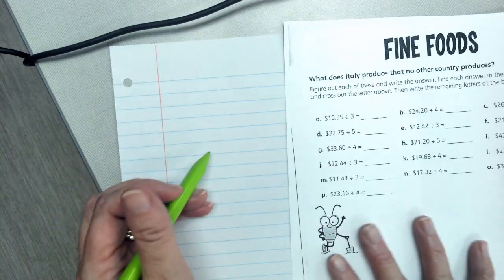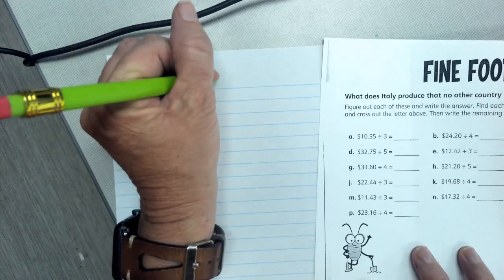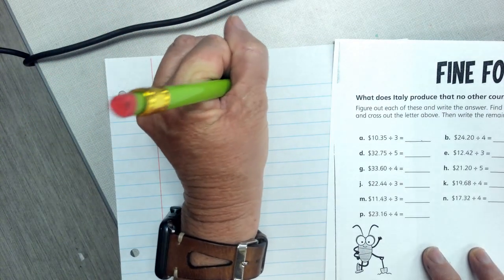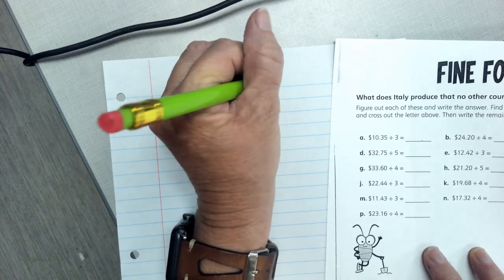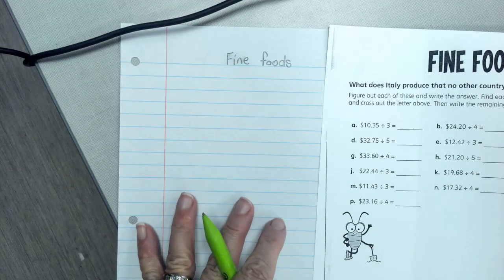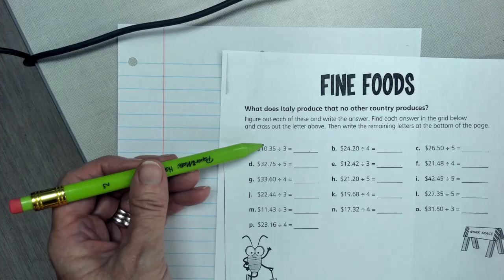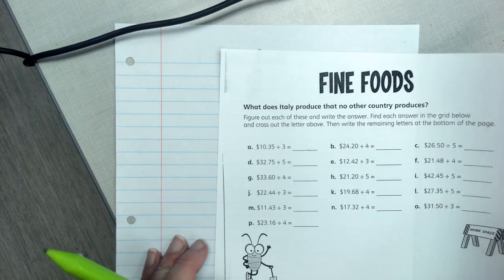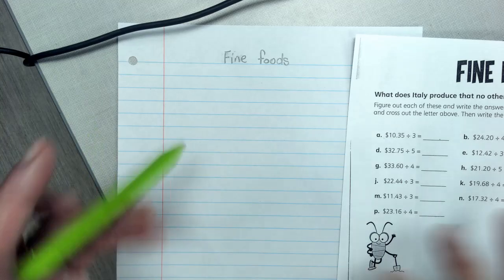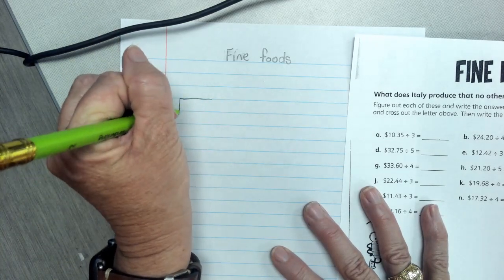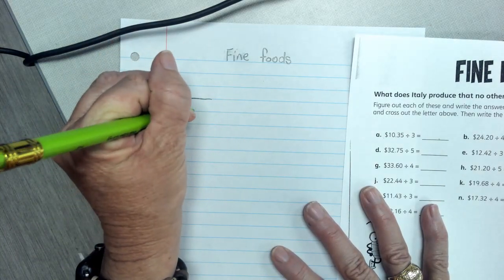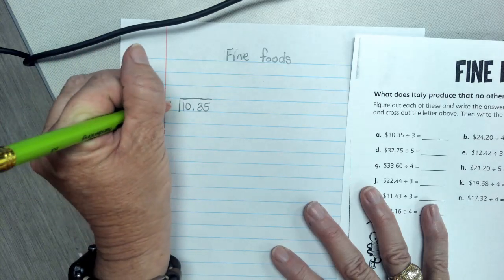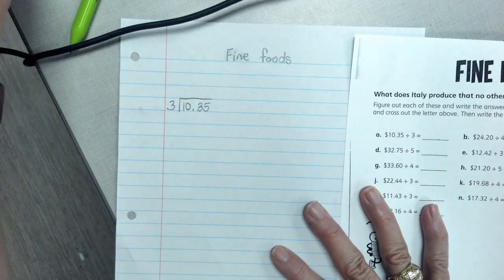The very first thing I want to do is put my name on my paper, and then give myself a title called Find Foods. Now this paper is a little different than Wednesday's assignment because today we're dividing, but we don't have the zeros that we were working with on Wednesday. So I'm going to build my house, and I have the number 10 and 35 hundredths, or $10.35, and we're dividing by the number 3.